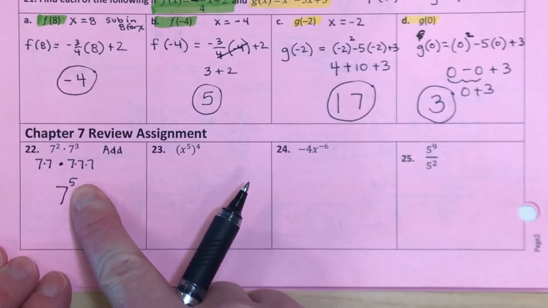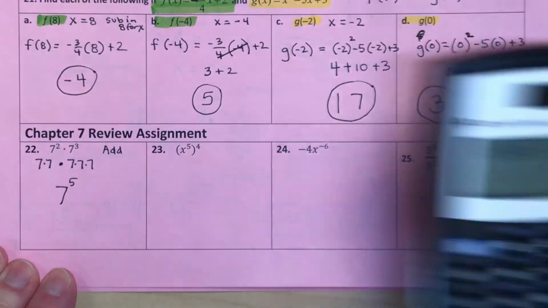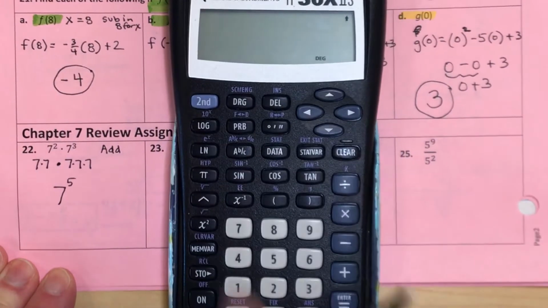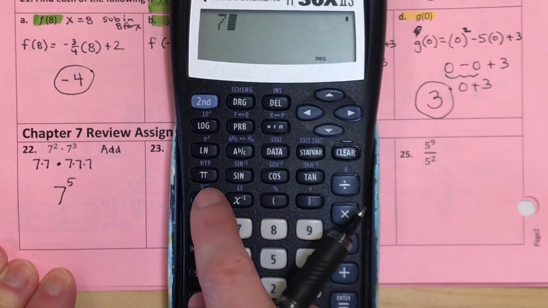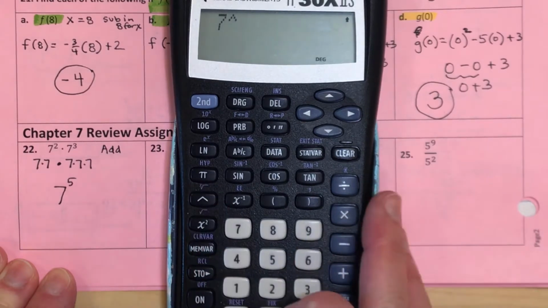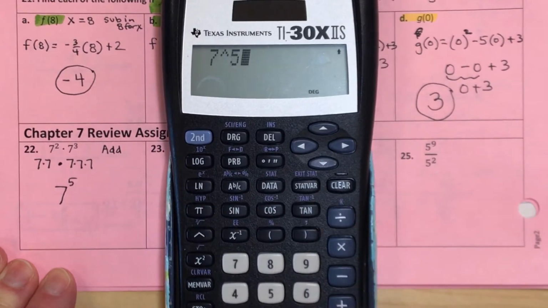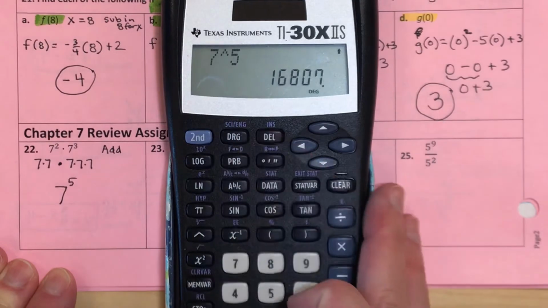So our base of 7 is being multiplied 5 times in a row. And if you wanted to get that number on your calculator, you would just use your caret key. I'll show you where that is. So 7, and then diagonal upwards from it to the left is your caret key. And then if you punch in the number 5, you'll get 7 to the 5th power. So 16,807.